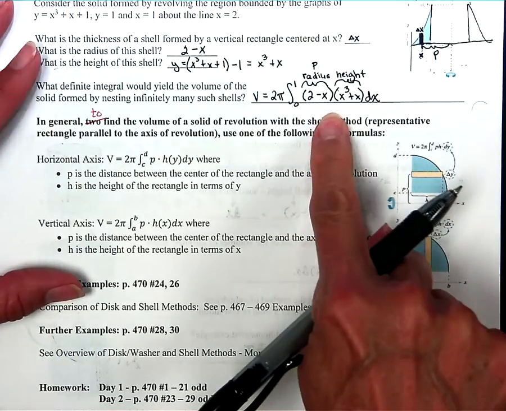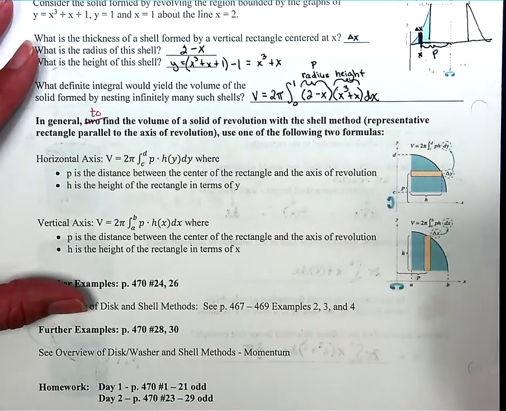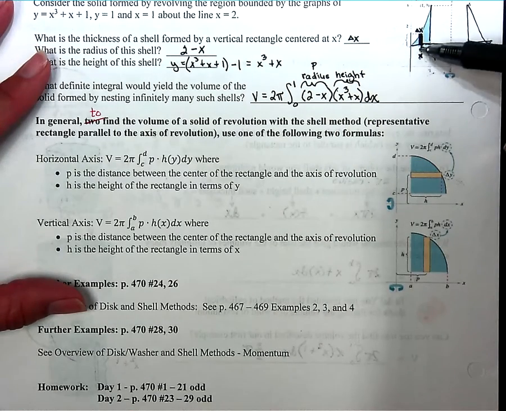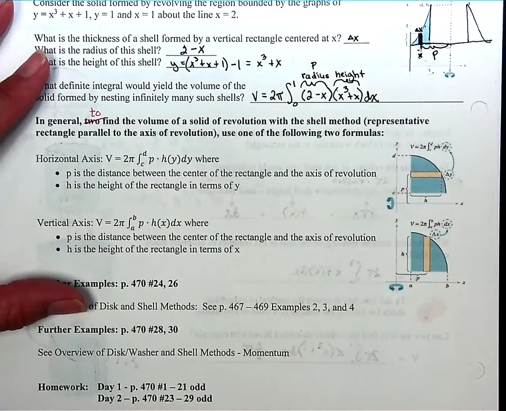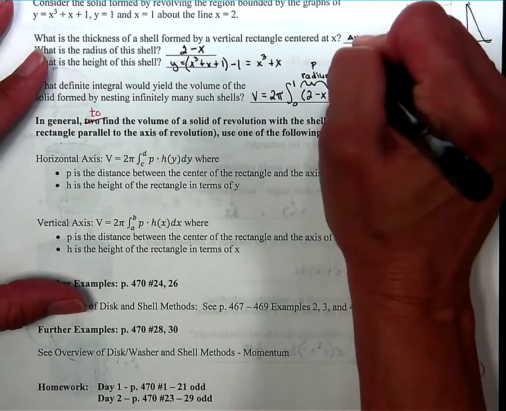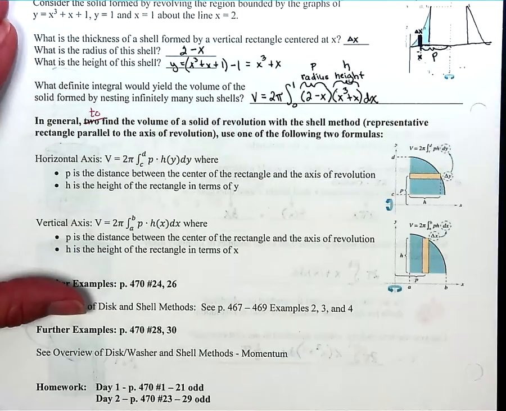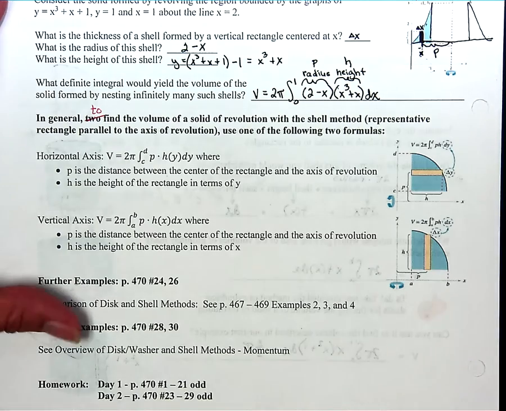And then the x cubed plus x is the height of each rectangle. What does the top of the rectangle touch? What does the bottom of the rectangle touch? And yay, guess what they use for height? H. Yeah.